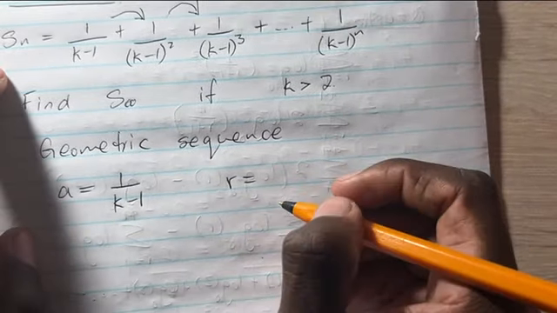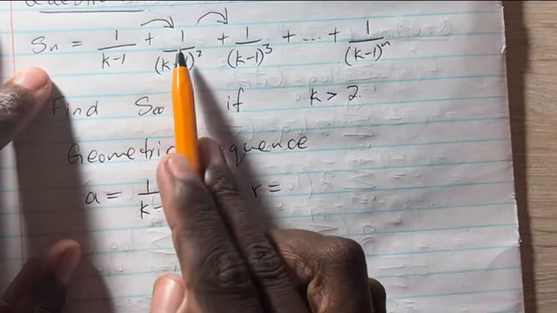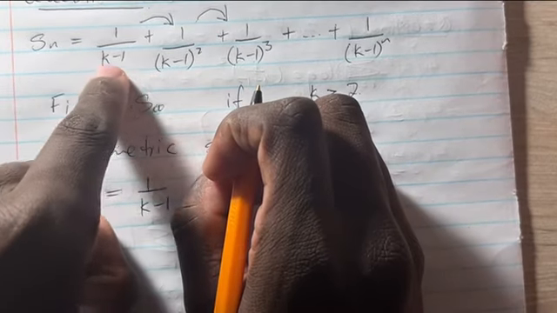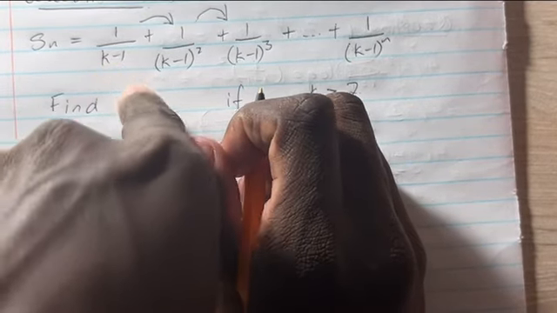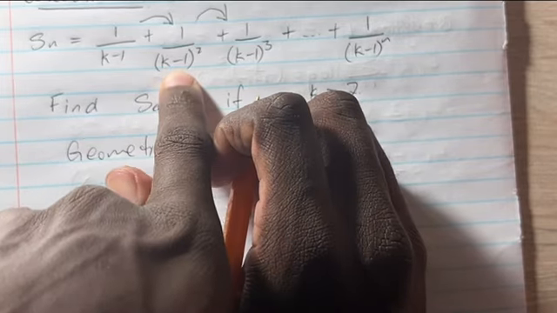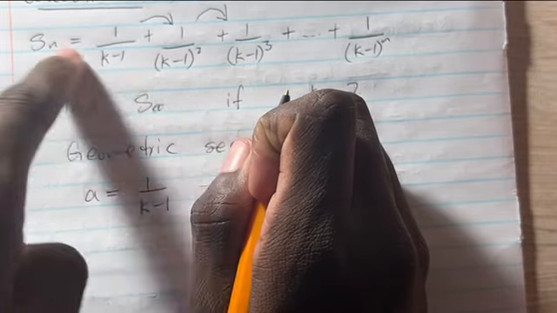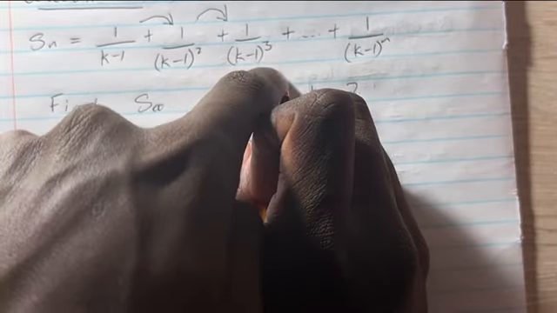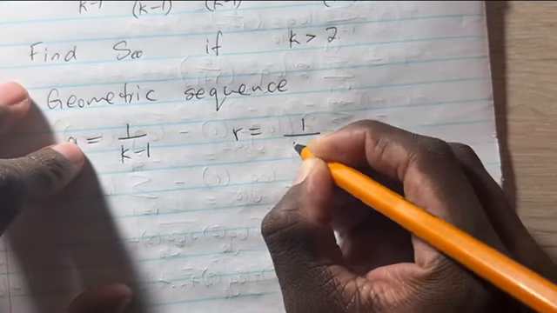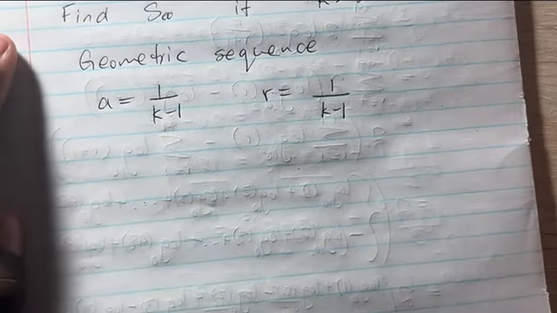If you want to do it the long way, you can say this divided by this, and confirm this divided by this. But you can just see it if you look at it. If we have this and we multiply by it, that's how we get the squared. If we multiply by the same thing again, we get the cubed. So we are multiplying by the same thing. You just see it by the increasing powers. So we do know that our r is equal to 1 over k minus 1. But you can do it the long way if you like.